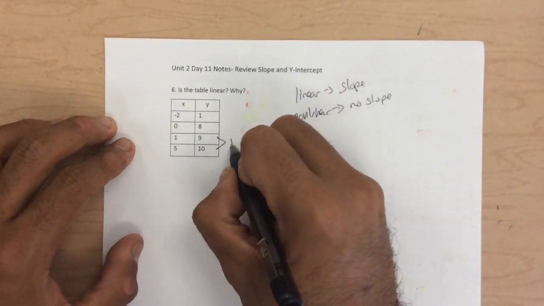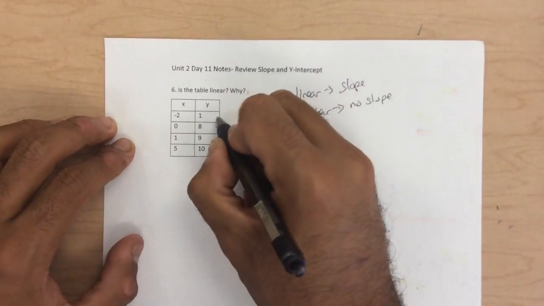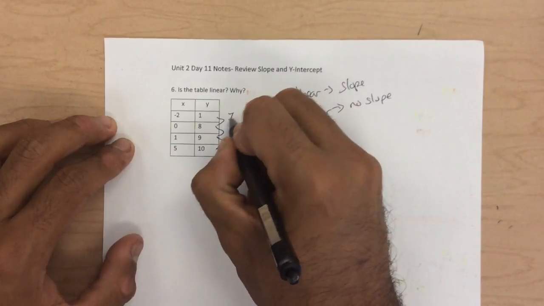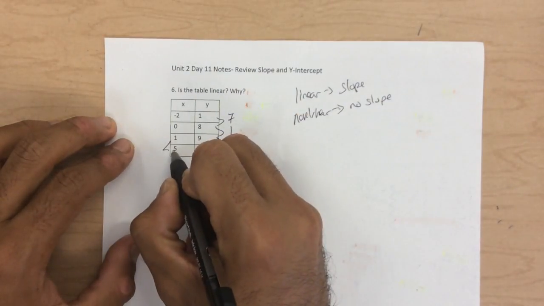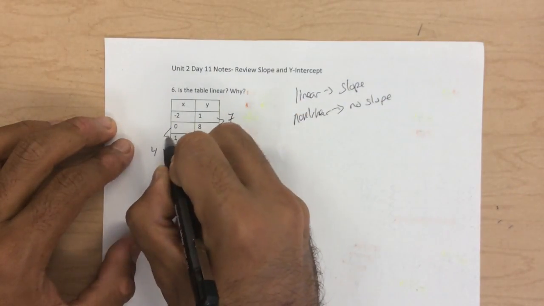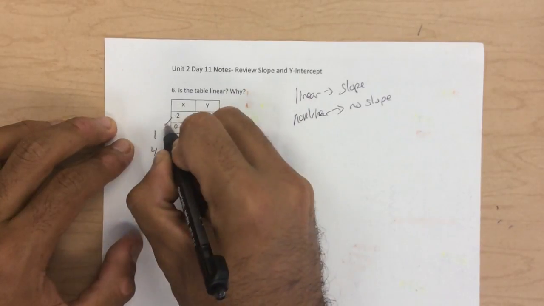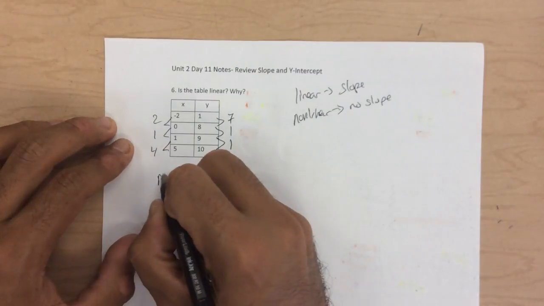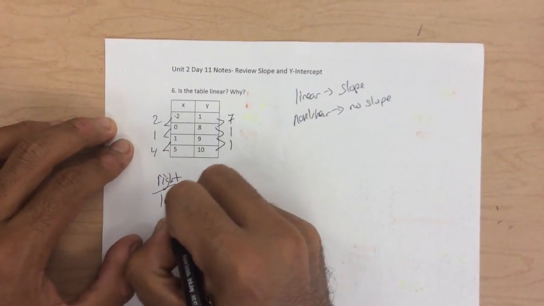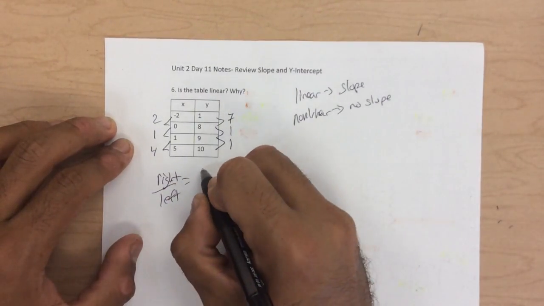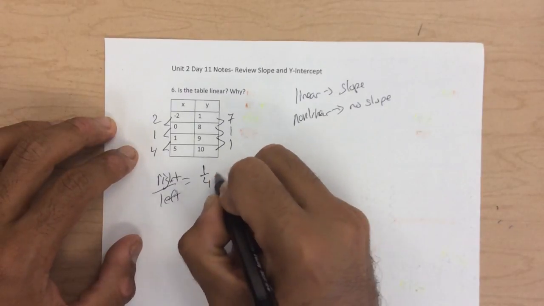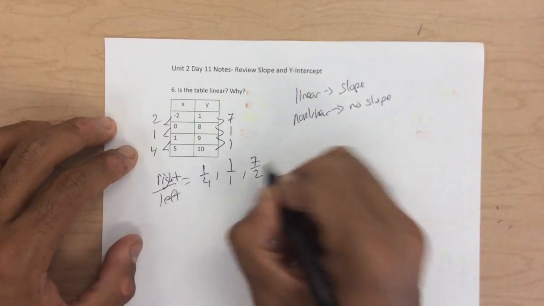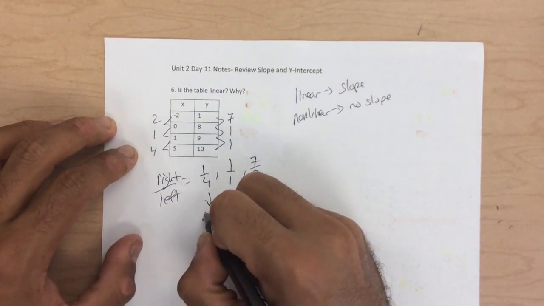So 10 minus 9 is 1. 9 minus 8 is 1. 8 minus 1 is 7. 5 minus 1 is 4. 1 minus 0 is 1. 0 minus -2 is 2. So if you do your right side over your left side, you get 1 over 4, 1 over 1, 7 over 2.